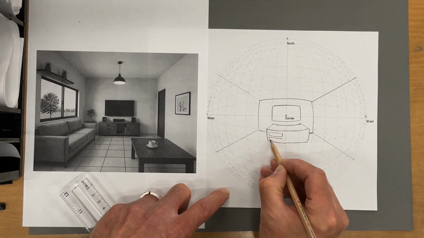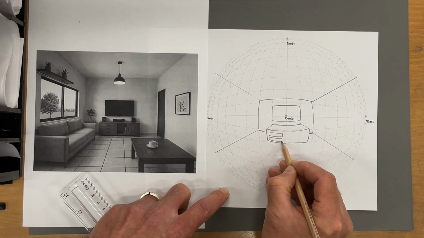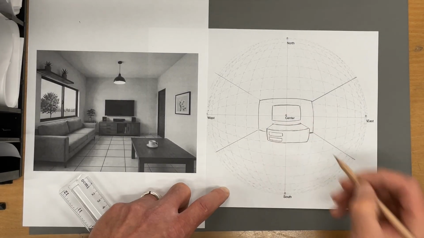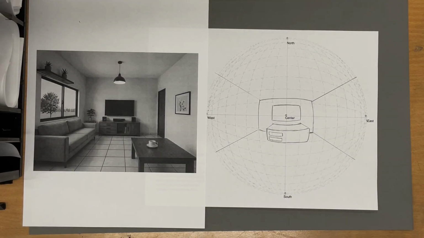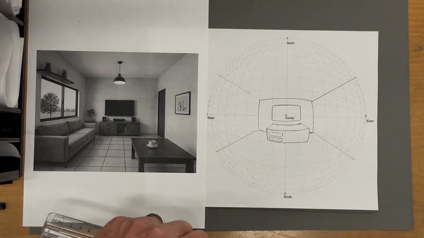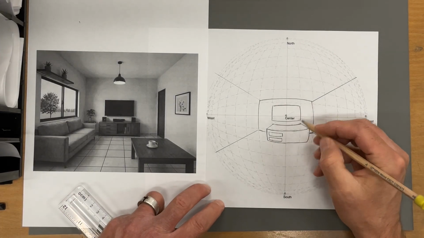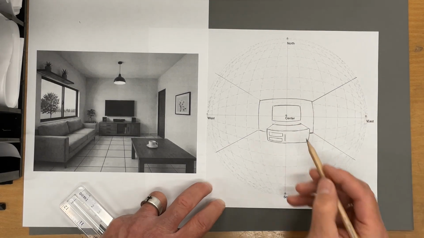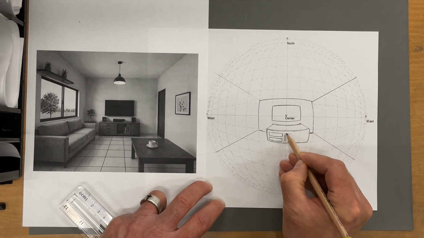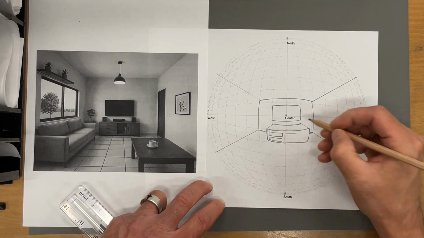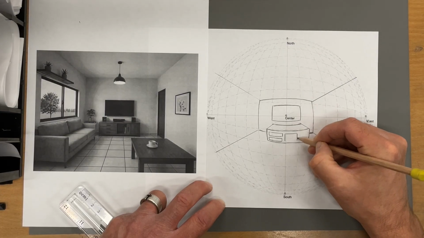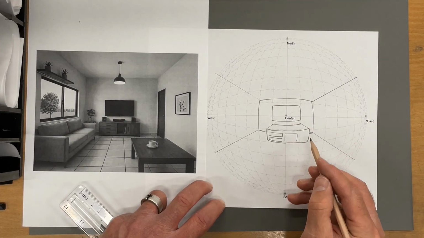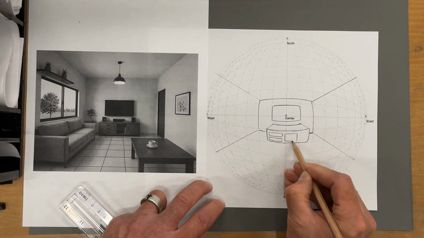Just like that. And that one is curving that way. And then let's put another little box right over here. And we're going to draw the top of it. And we're going to make this part 3D. It'll be a little bit more interesting. Like this. And then this way.